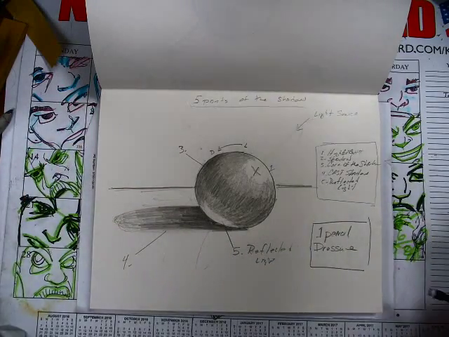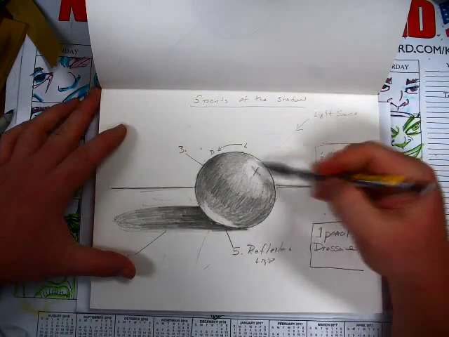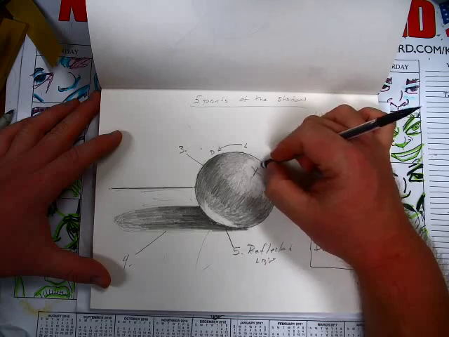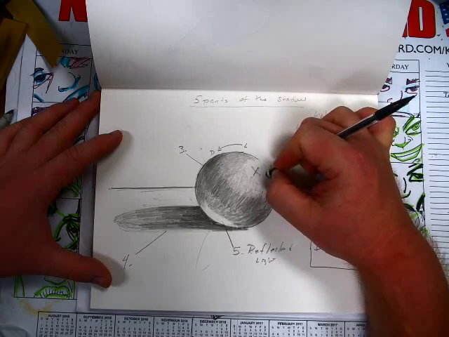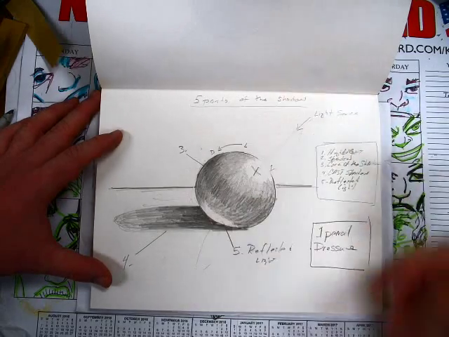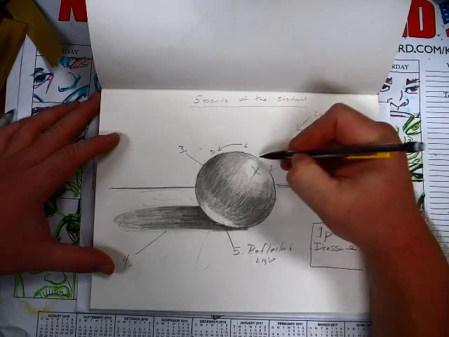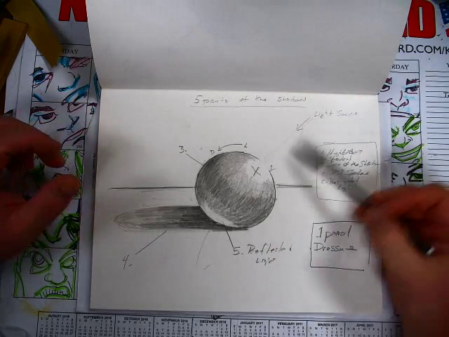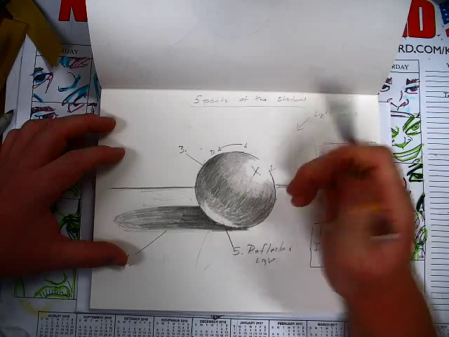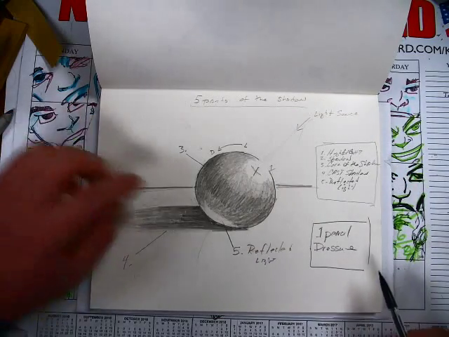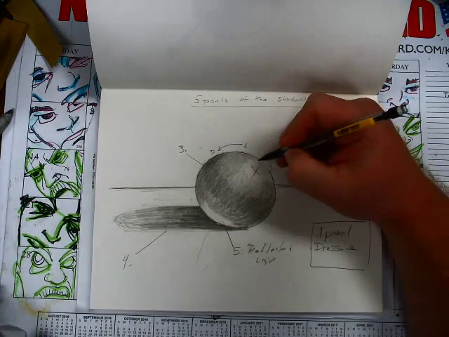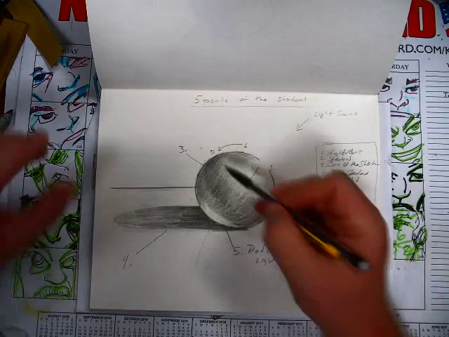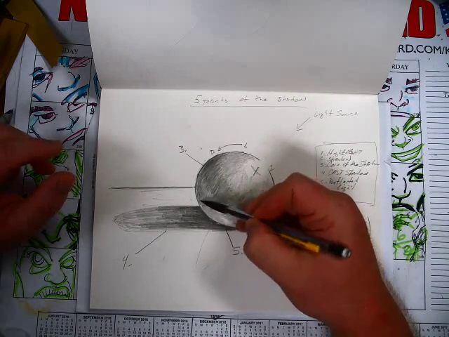Now, I'm a big proponent of lost line as well, so once I had that circle and I got the values in, I may come in, and it's really just according to the drawing and the mood, I may come in and actually lose that right there, because if that light source is that intense, then it's going to flood that area. So we just gently lose that line like that right there, but then we get a nice stark value all the way around.